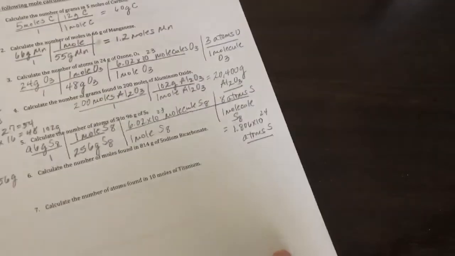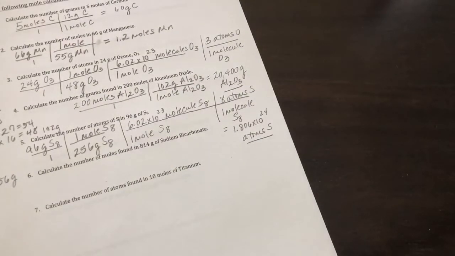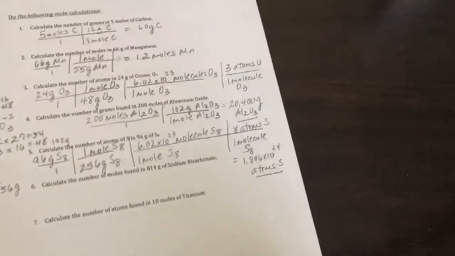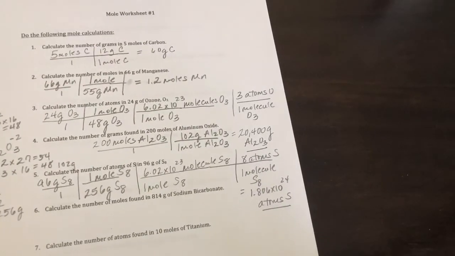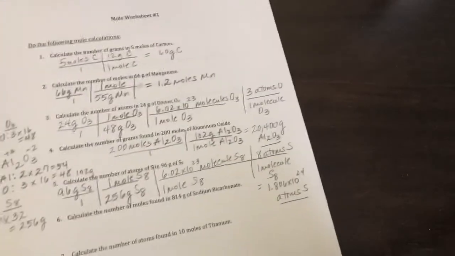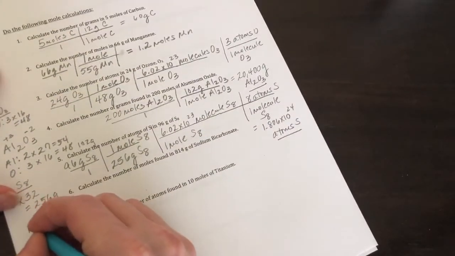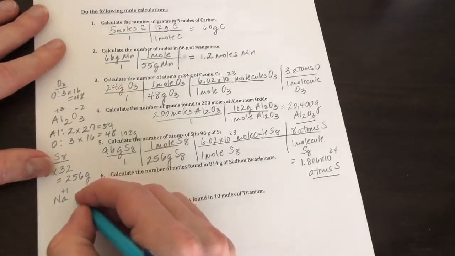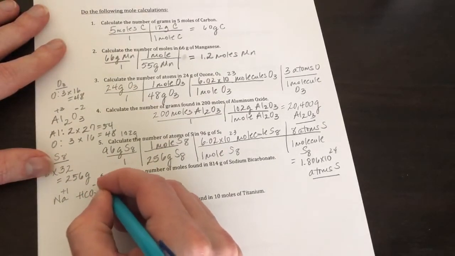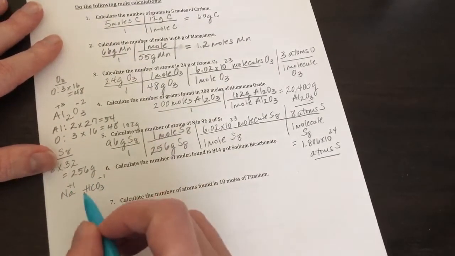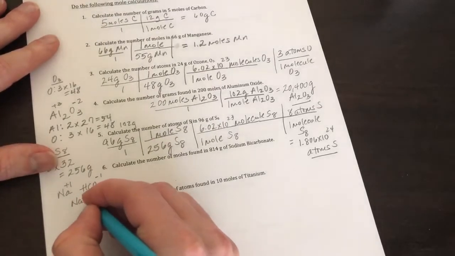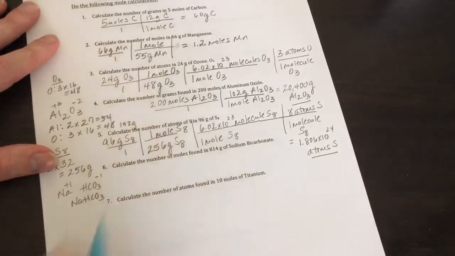Okay. Number 6. Calculate the number of moles found in 814 grams of sodium bicarbonate. Okay, so sodium bicarbonate. Sodium is Na. It has a +1 charge. Bicarbonate is HCO3, and it has a -1 charge. They're equal and opposite charges, so your structure is NaHCO3. So that's test tube material.